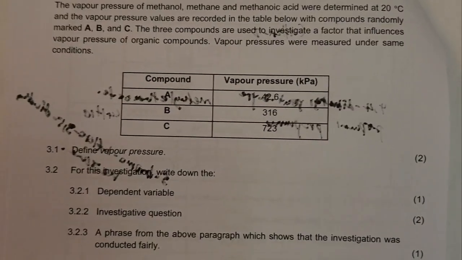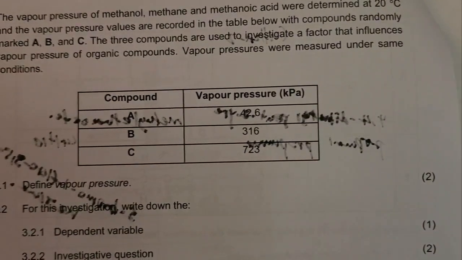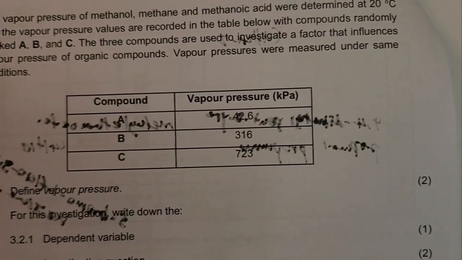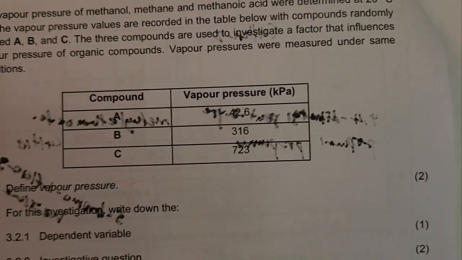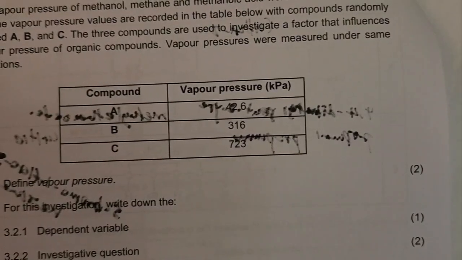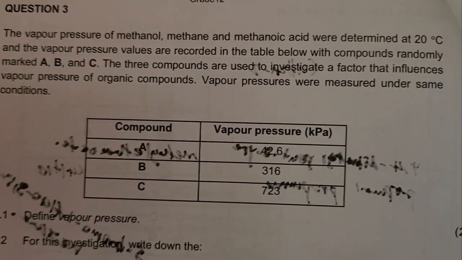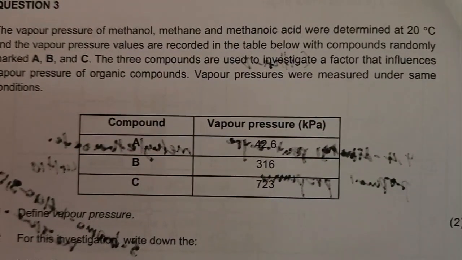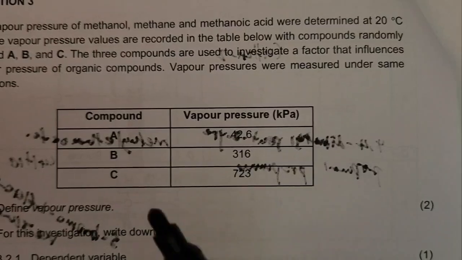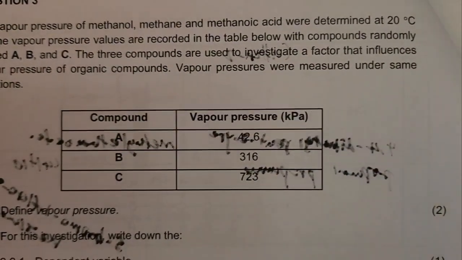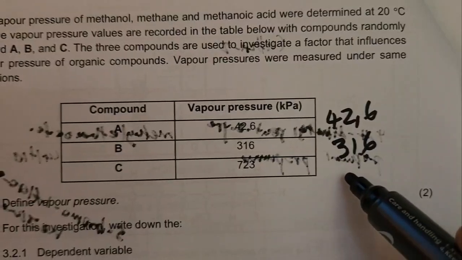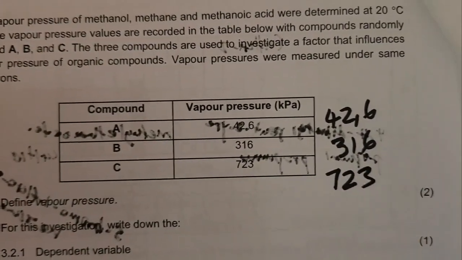Question 3, they say to us the vapor pressures of methanol, methane and methanoic acid were determined at 20 degrees Celsius. The vapor pressure values are recorded in the table below, randomly marked ABC. The 3 compounds are used to investigate the factor that influences the vapor pressure of organic compounds. The vapor pressures were measured under the same conditions. No problem. That one is done normally for a fair comparison. Now, given ABC, this is 42.6. Sorry if you don't see that, one is 42.6, and the second one is 316, and the last one is 723. So that's the highest vapor pressure.